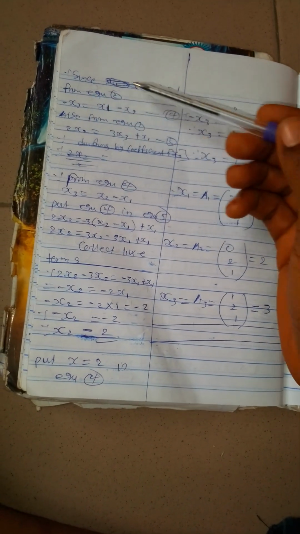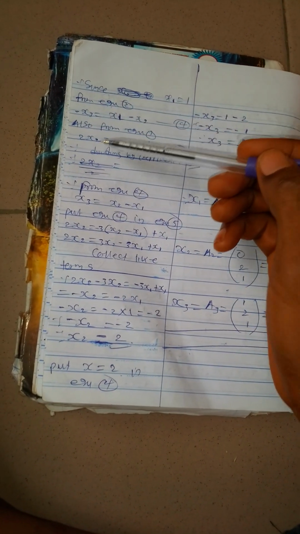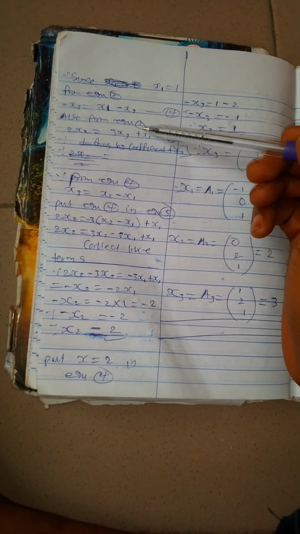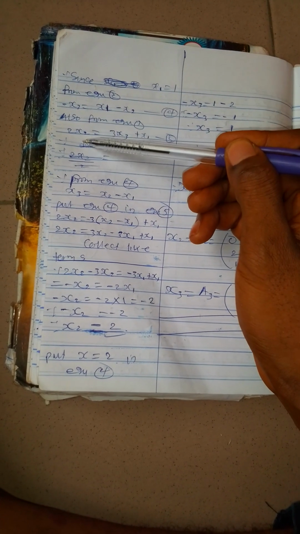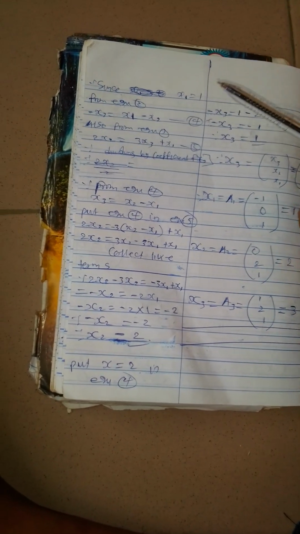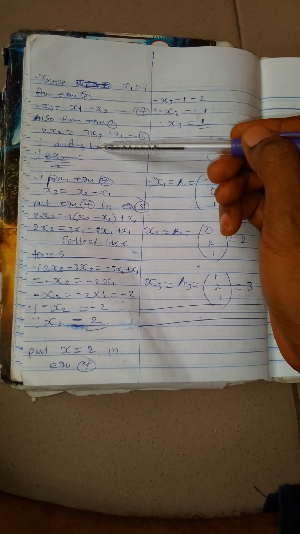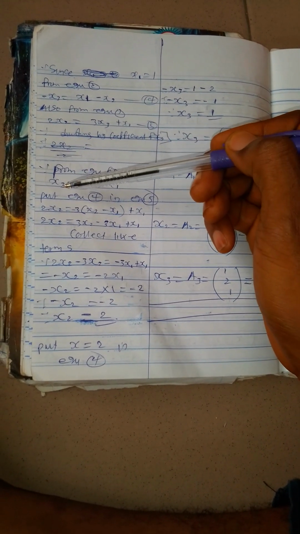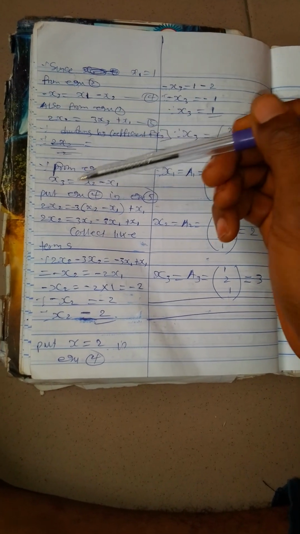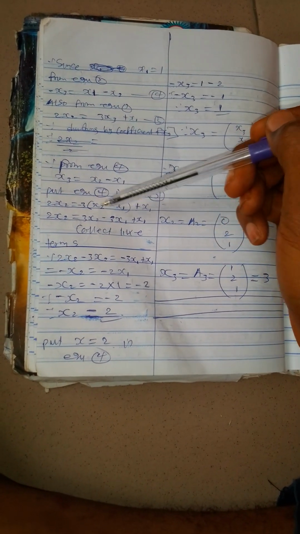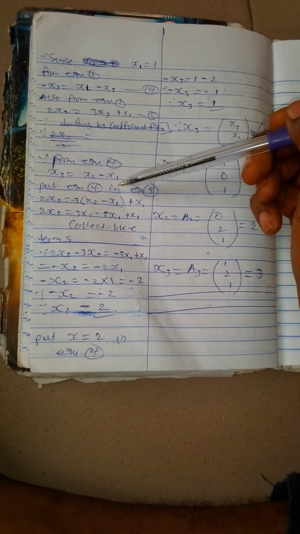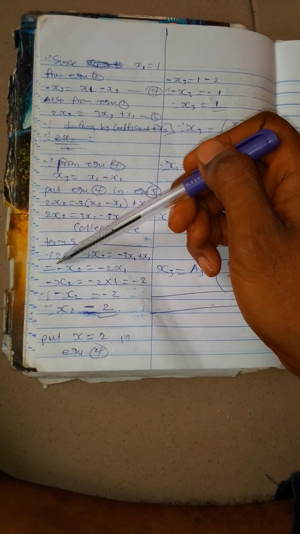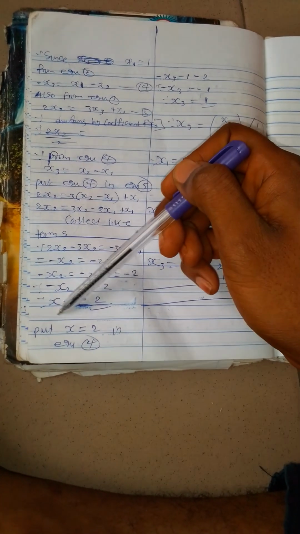Then after that, since x1 is 1, from equation 2, minus x3 is equal to x1 minus x2. Then call it equation 4. From equation 3, that becomes 2x2 equals 3x3 plus x1. Therefore, after doing that, divide by the coefficient. That becomes, from equation 4, x3 equals x2 minus x1. Now put equation 4 in equation 5. Now that becomes this, collecting like terms. And now if you collect like terms, x2 is equal to what?